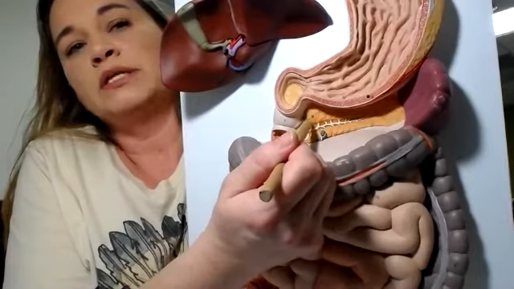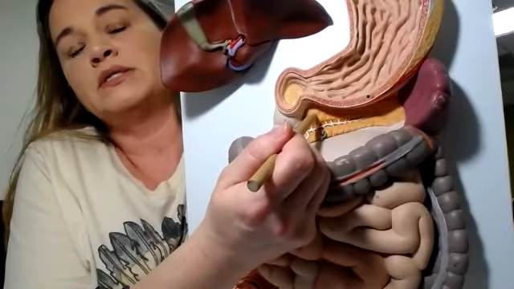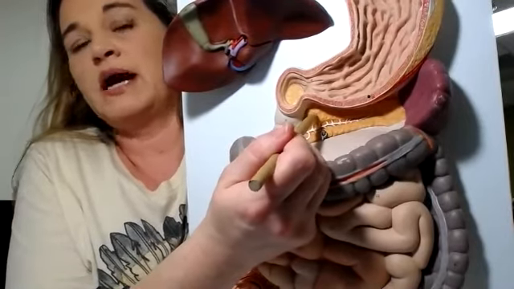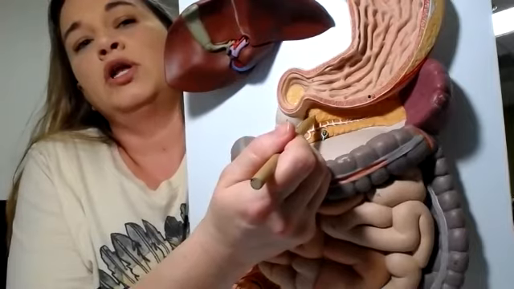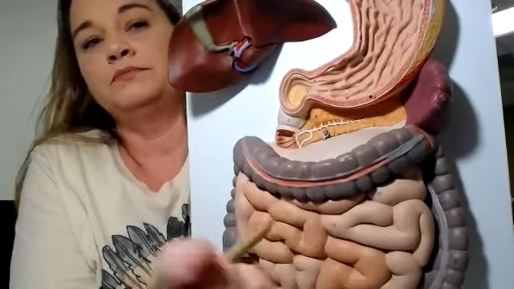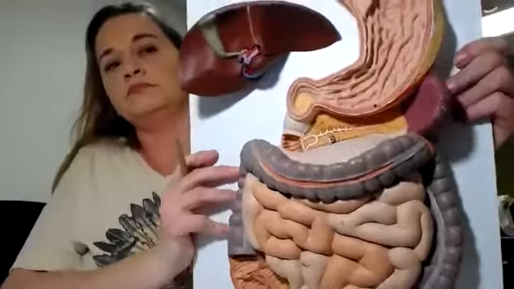And each one of these little bubbles in the pancreas looks like fish egg sacs. Each one of these is called a lobule, or a pancreatic lobule. Okay, and that's this model. Now we're going to go to our large torso model.